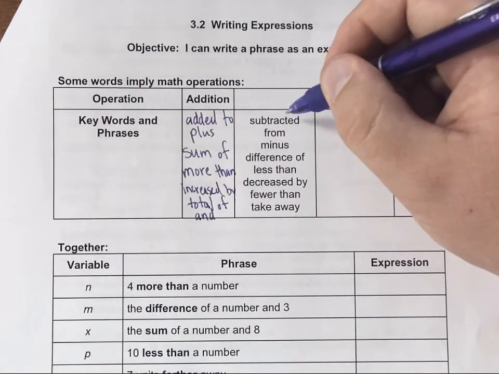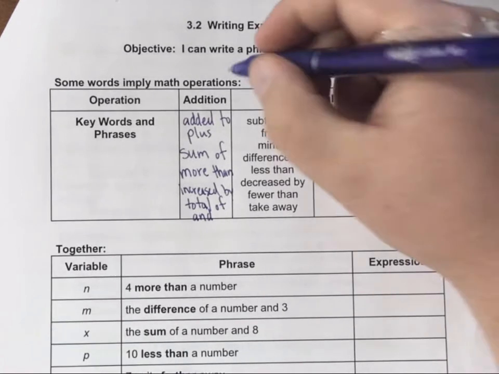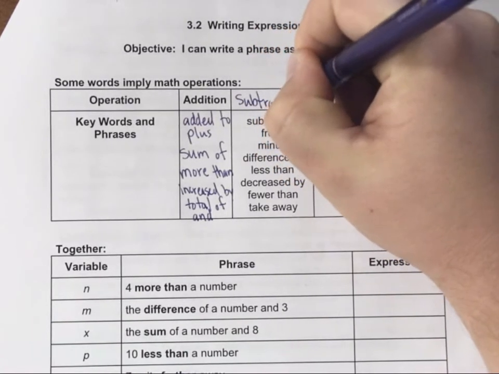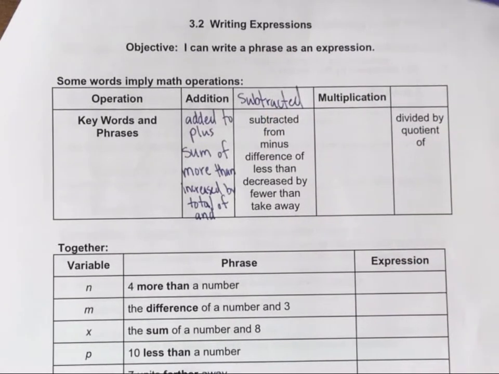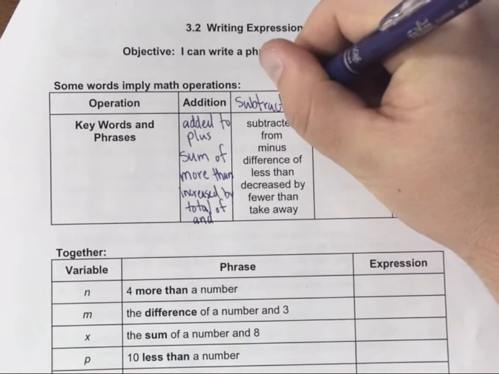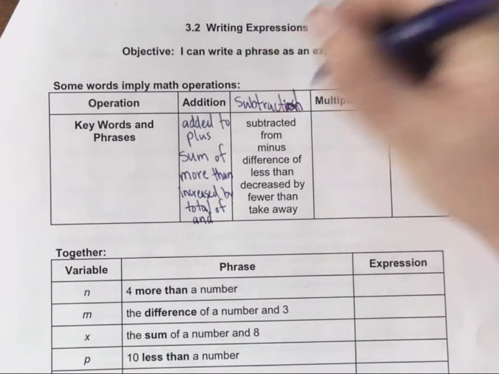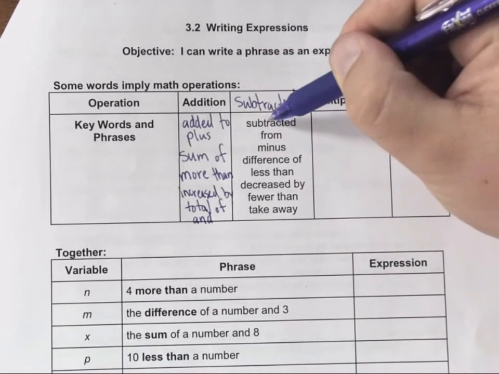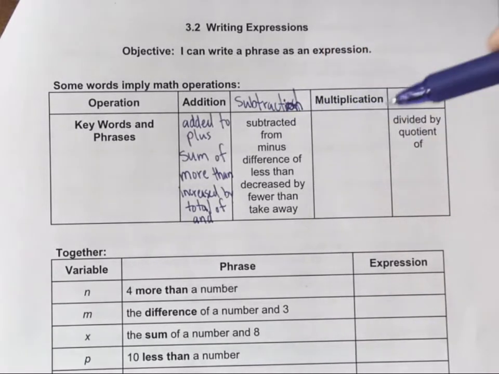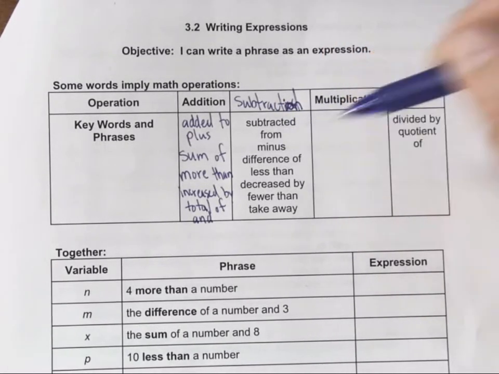Okay, well, what about subtraction words? Some common words that you might see that mean subtraction. Okay, you might see the word subtracted or subtracted from. You might see minus.